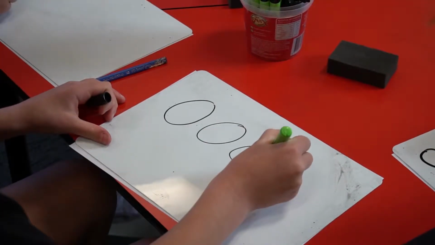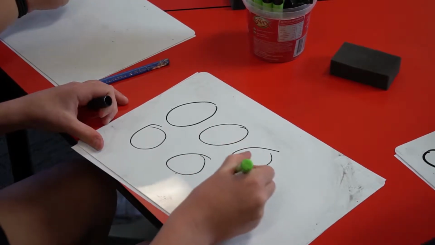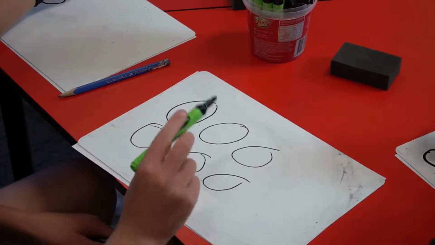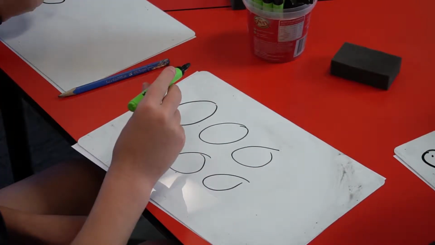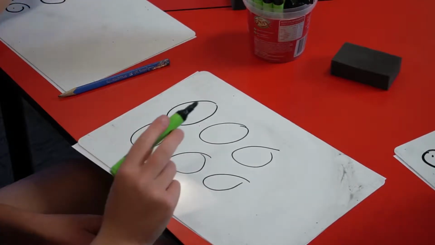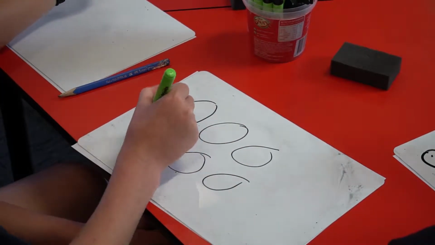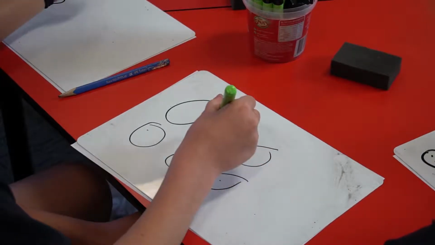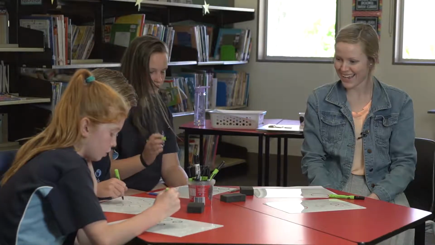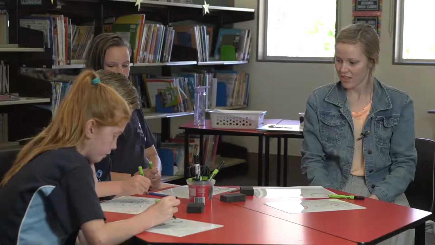Beautiful. And then I want you to split it one at a time. Yep, so you know it's equal. Like when you're handing out jelly beans at a party, you don't do one bag at once. I want you to do one per group until you've hit 18. Beautiful.